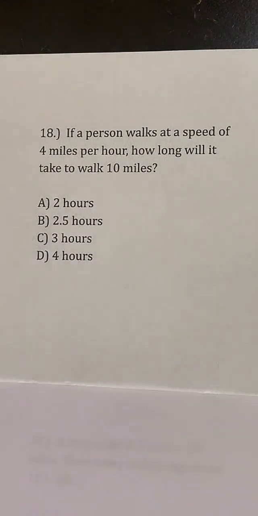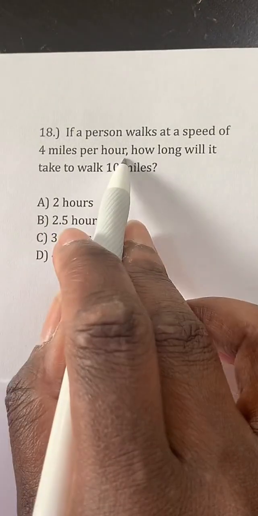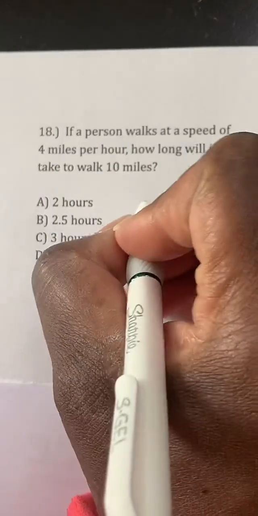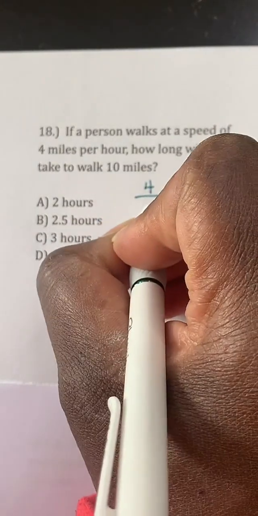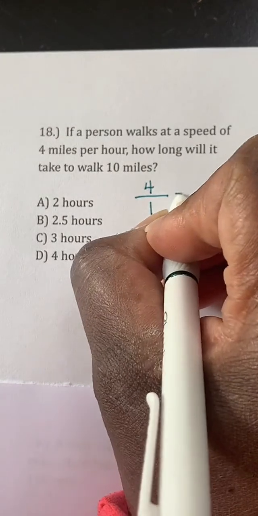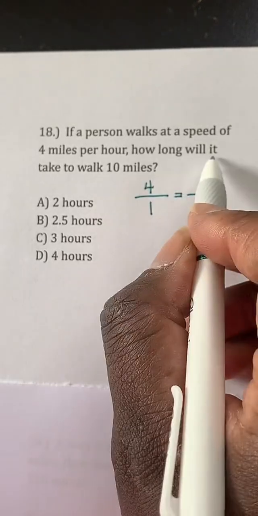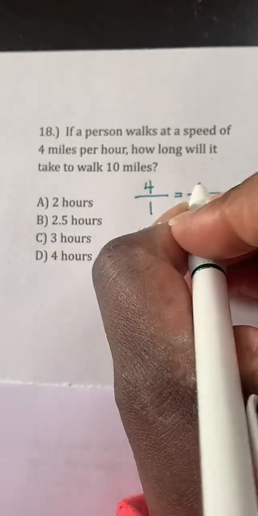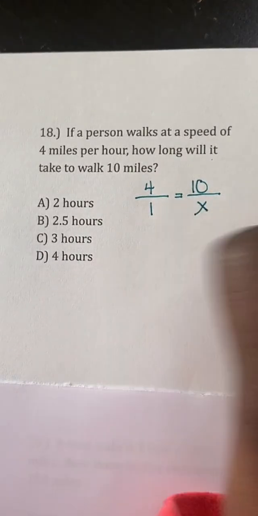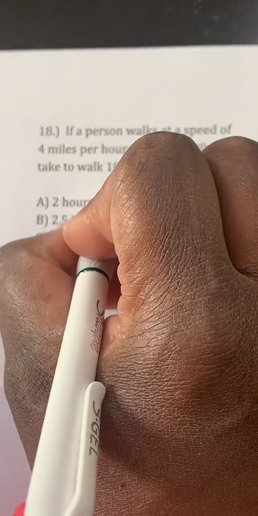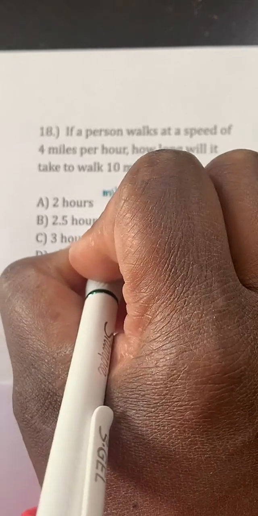Okay, so we agree with the B's. All right, so let's take a look. So again, anytime I'm seeing miles per hour, I'm thinking about a ratio. This is just how my mind goes. So I got 4 miles per 1 hour. So I'm going to compare that to another ratio, which is saying how long will it take to walk 10 miles? So the 10 is going to be in the numerator and my unknown is going to be in the denominator because I have it set up as miles per hour.